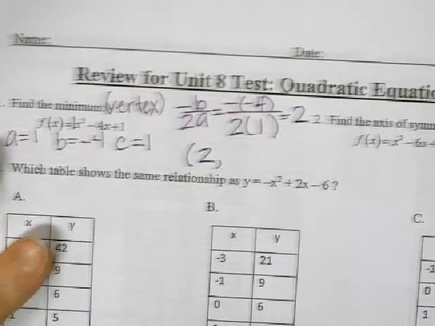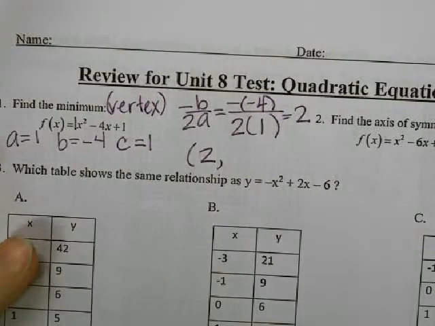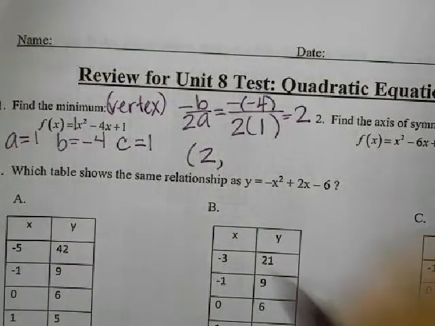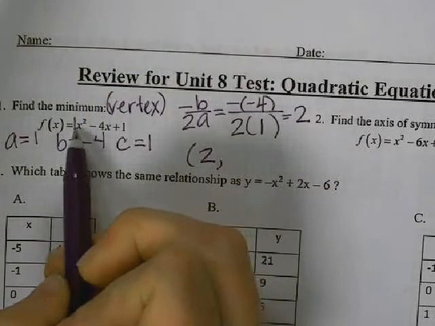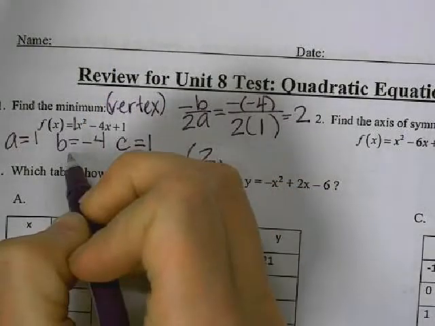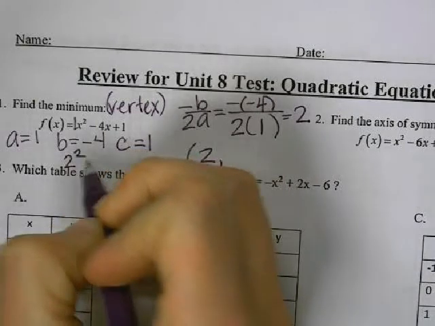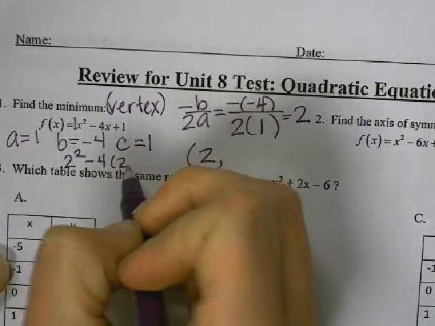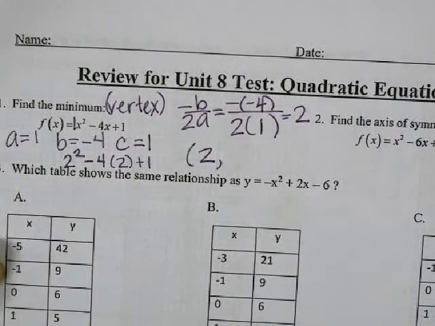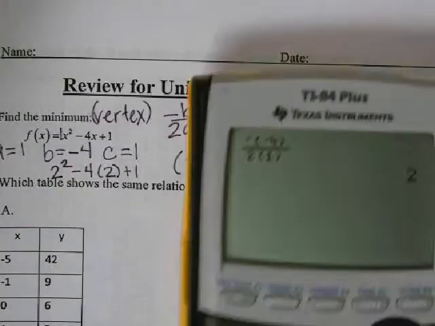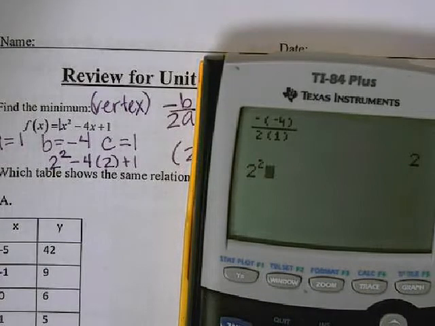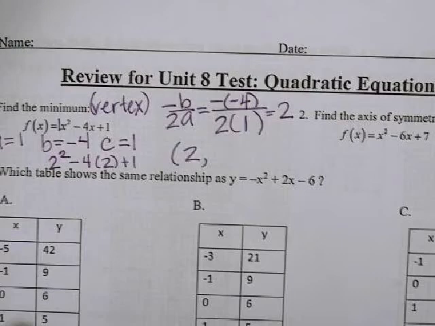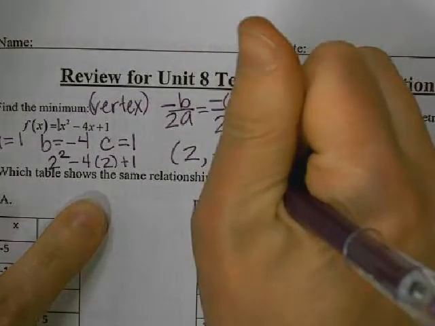Now I need to find the y value. To find the y value, you're going to plug in 2 into everywhere you see x squared. So we're going to say 2 squared minus 4 parentheses 2 plus 1. Type it on your calculator. So that's 2 squared minus 4 times 2 plus 1. And that gets you negative 3. So the y value is negative 3.